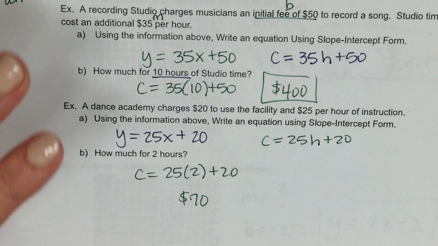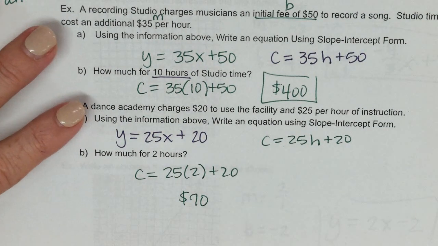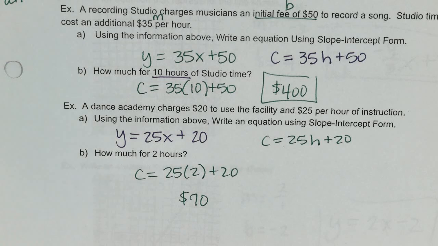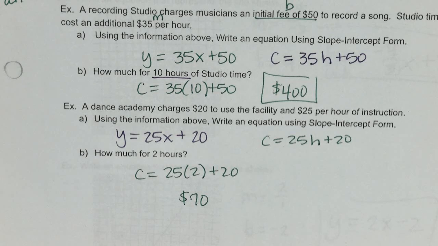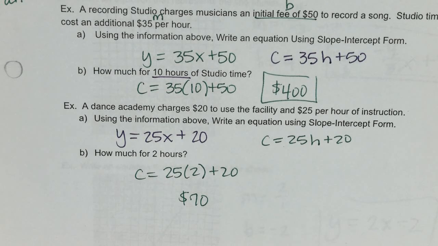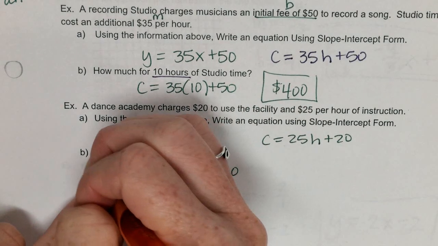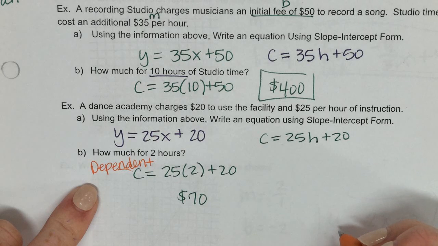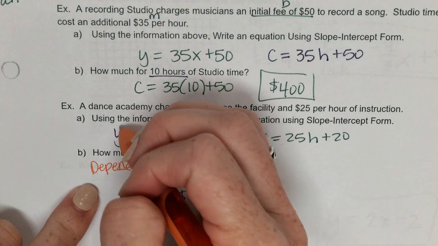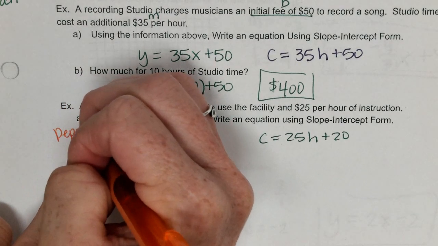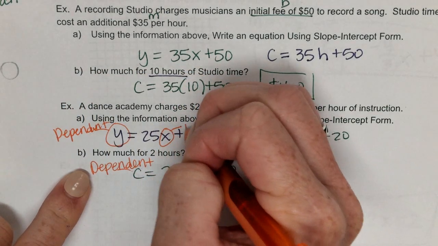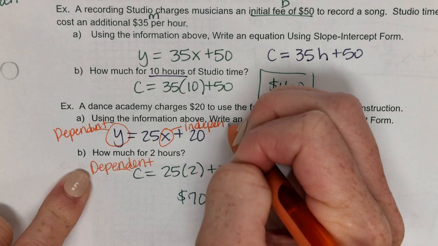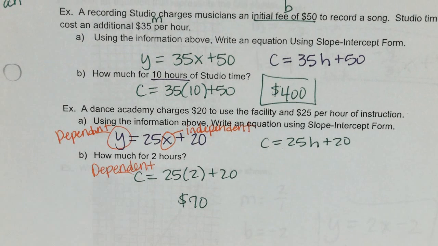Now, before we move on, let's talk about independent and dependent variables. It's been a while since we've discussed this. The dependent is always the y. Did y'all hear what I said? Isn't the cost dependent on how many hours I'm doing this? So this is the dependent variable. Well, I should have labeled it up here. Sorry. This is the dependent, and this is the independent. You might be asked a question on that today.